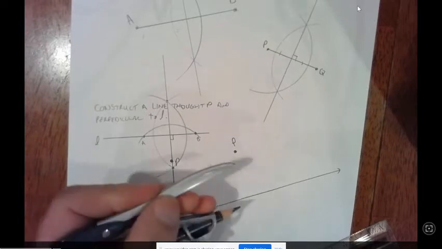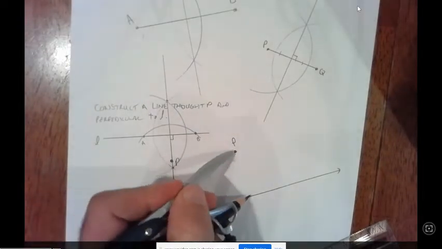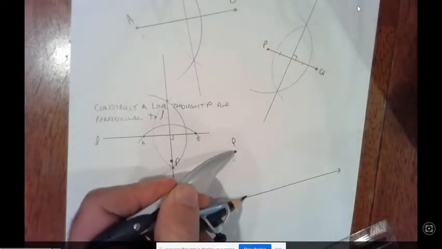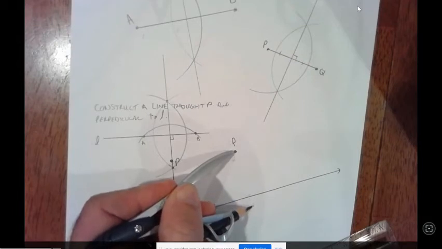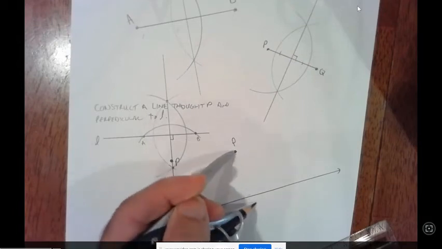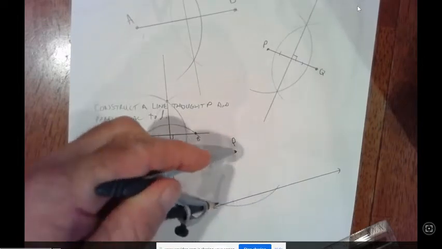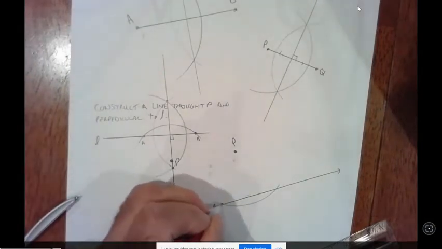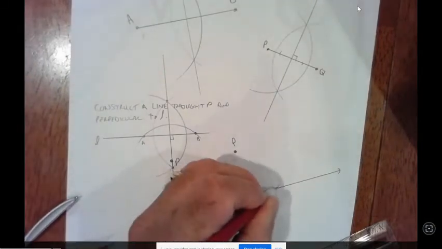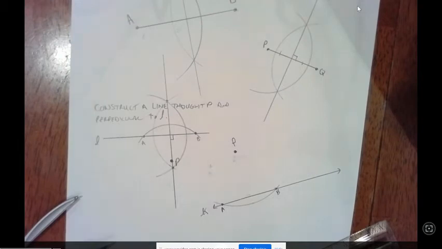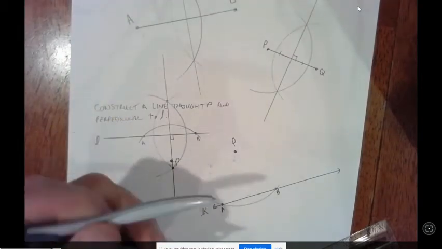All right, so we put the compass at P, and then we need to open it up so that it extends beyond the line, so that we can make an arc from P that crosses the line twice. We're calling those two points A and B. And now we construct the perpendicular bisector of AB.